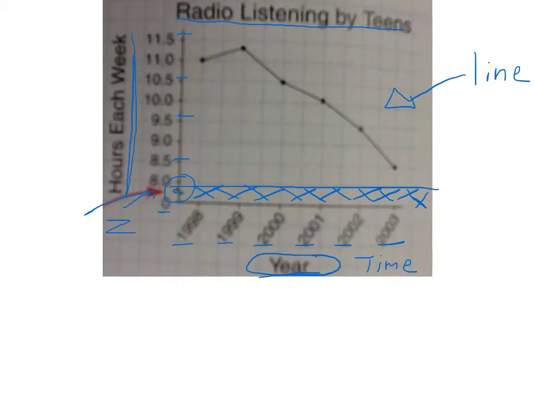Now when you're reading a line graph, you have to connect the x-axis with the y-axis. Where they connect, that's going to tell you what the answer is. In 1998, you go up the line from 1998, and where you connect, that's where the dot is, and you connect it with the 11 right there.